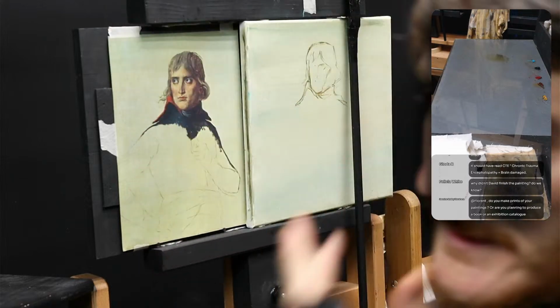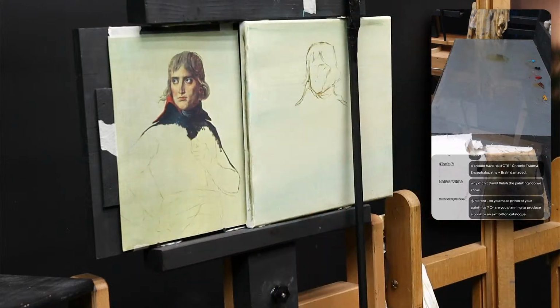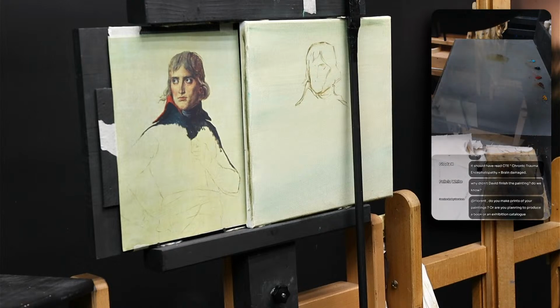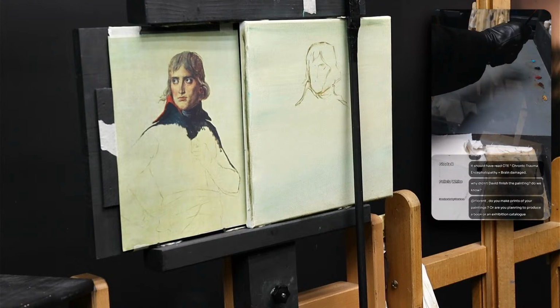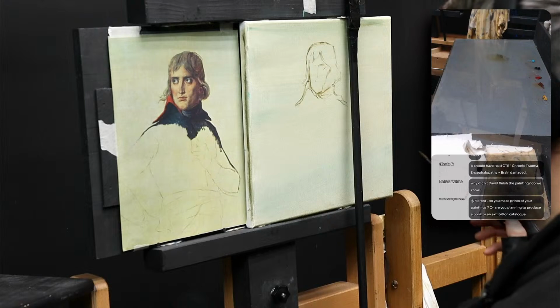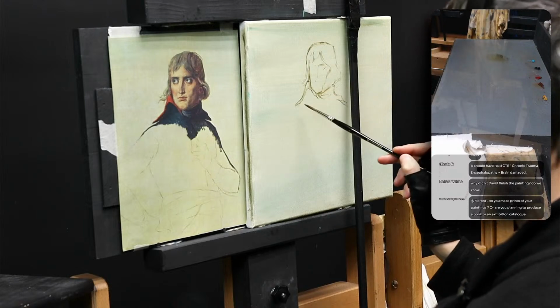Laurent, do you make prints of your paintings? No, I don't make prints. I don't make my own prints. And a book or a catalog. I do a catalog every time I have a show.